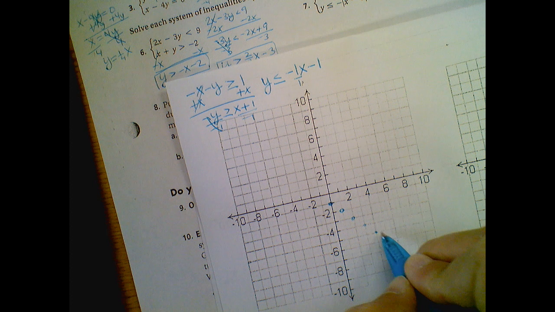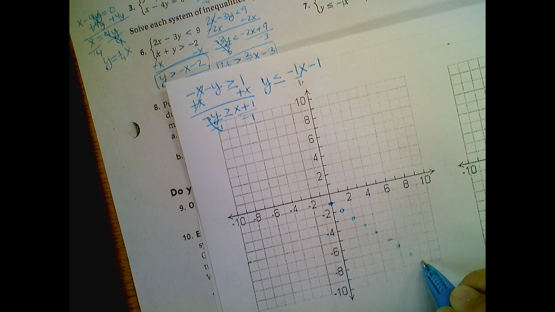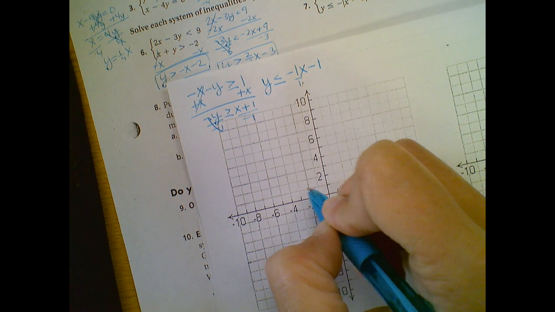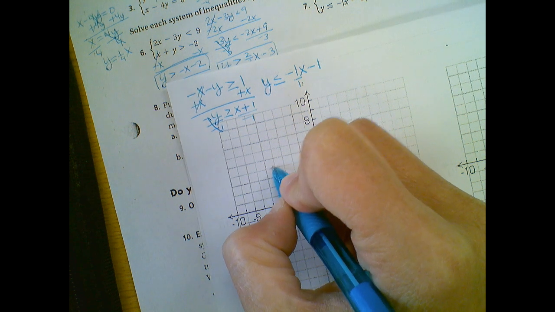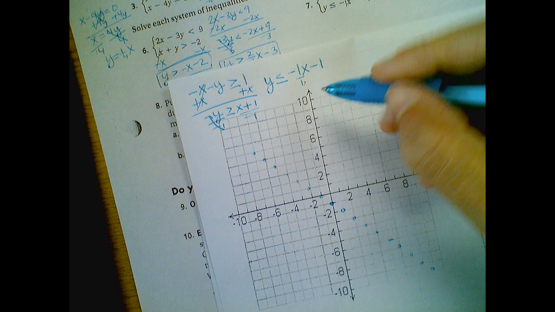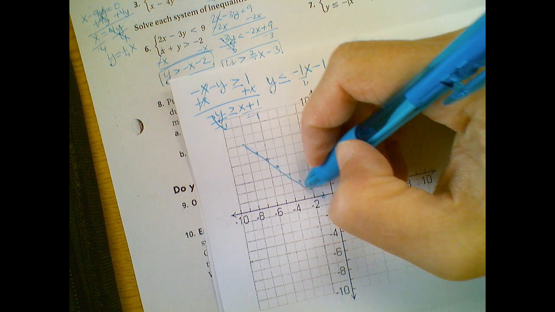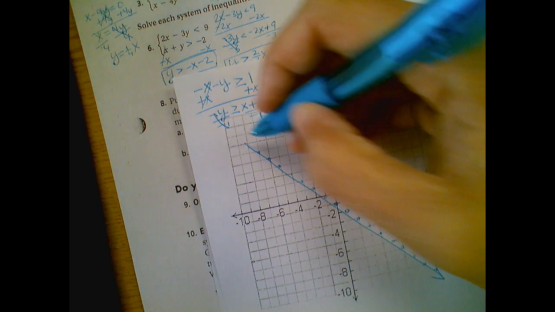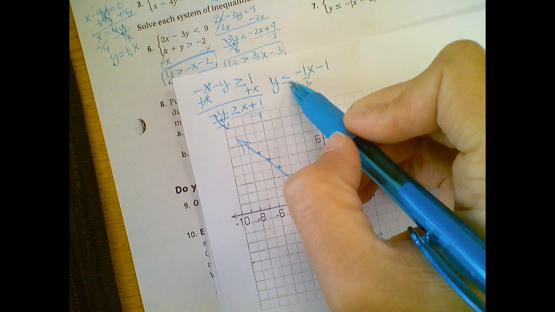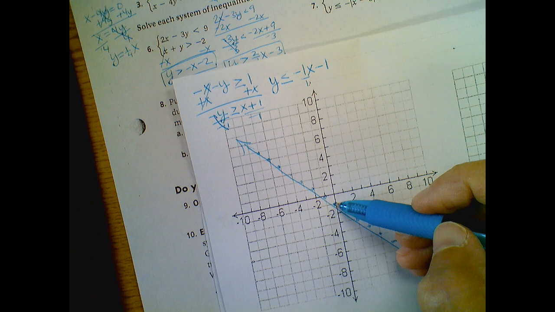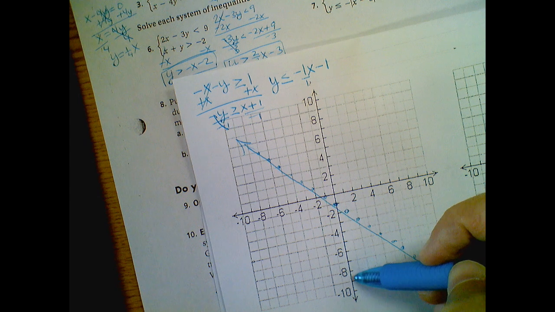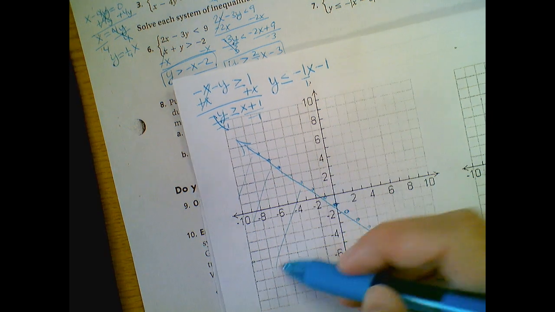Negative slope should be a decreasing line, so always check that. Positive slope should be increasing. And then it has a bar underneath of it, so I need a solid line. And then it is y is less than that. So notice it crosses at negative 1. It gets less than below. So I'm shading everything below.